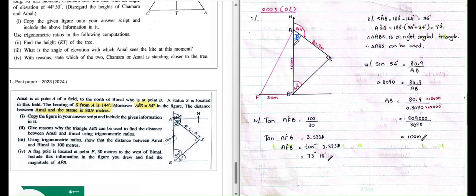So we can see in this triangle, one of the angles is a right angle. So if there's a right angle, this is a right angle triangle. Therefore, we can use those ratios in this triangle ABS. That is what you have to write under Roman number 2. Then what is the next question?